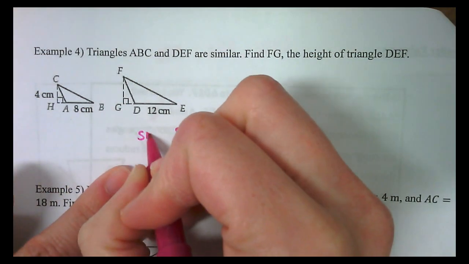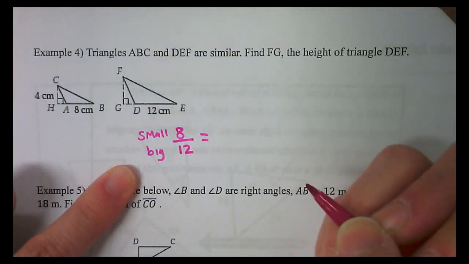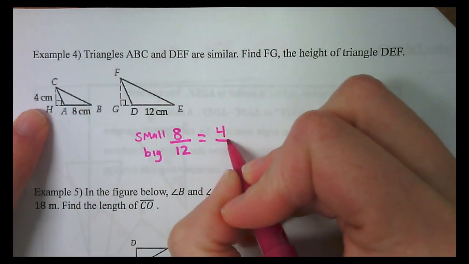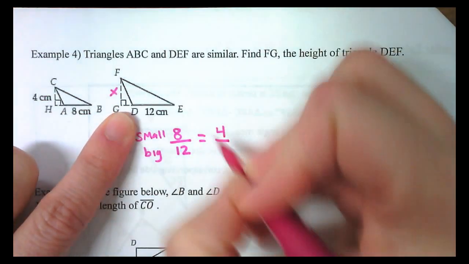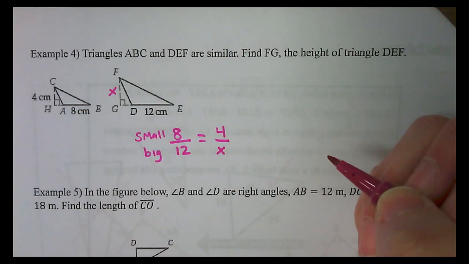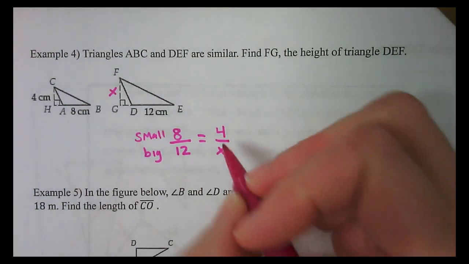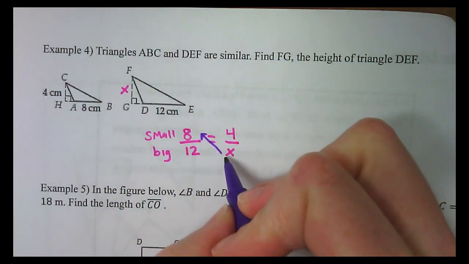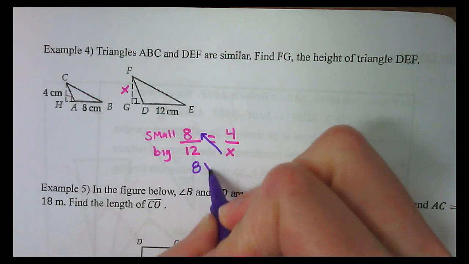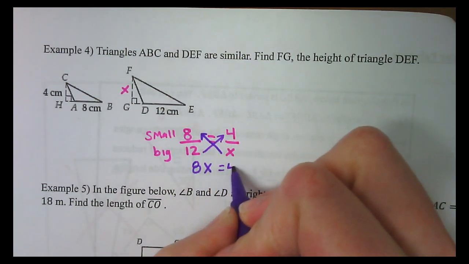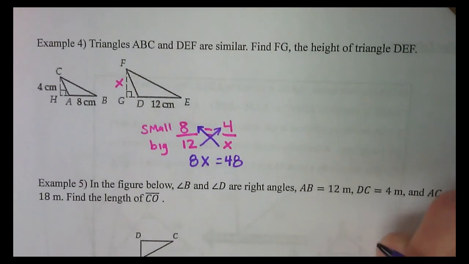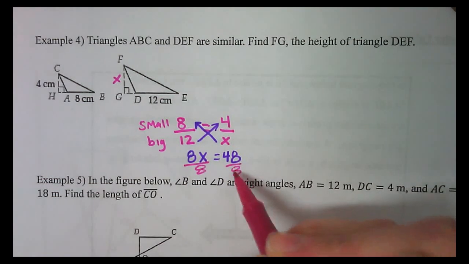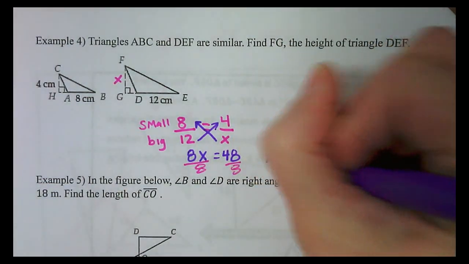Okay, this is the smaller triangle to the bigger triangle. Then on the other side of my proportion, I have to go smaller triangle, bigger triangle. This is what I don't know. When you have a proportion, you solve by cross multiplying. Cross multiplying means you multiply like this. The bottom here times the top here, and then the bottom times the top. And your equal sign still stays in the middle. And now you have an equation to solve. How do you solve this equation? We divide by 8, and we get x is 6.